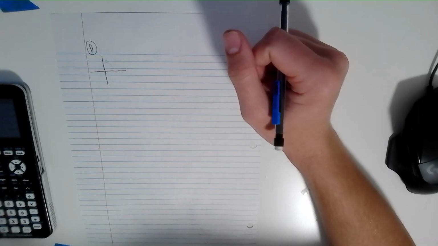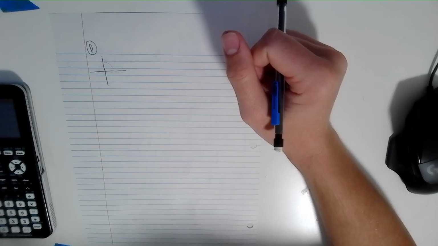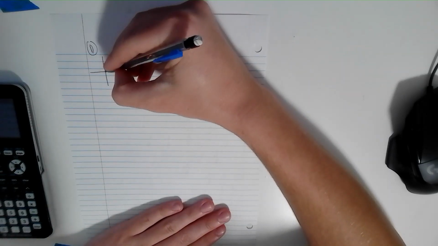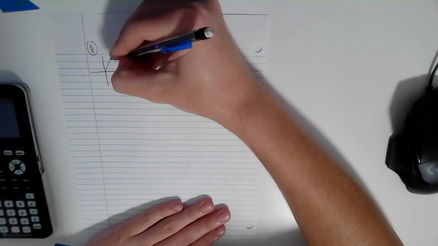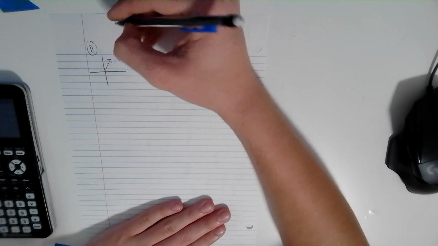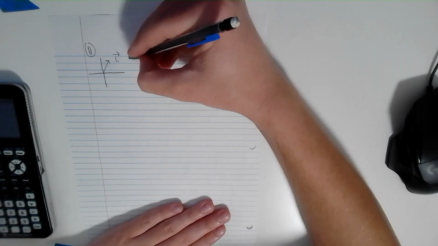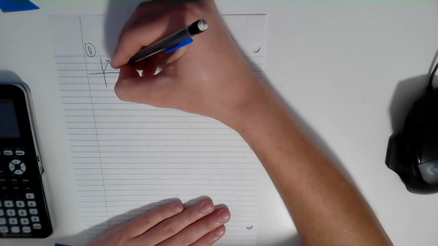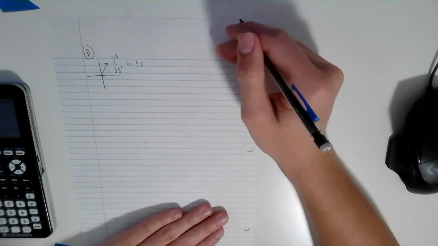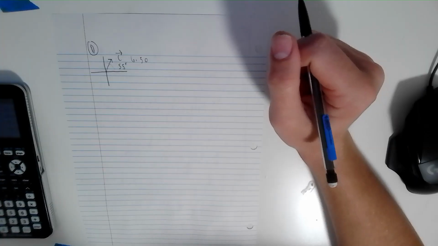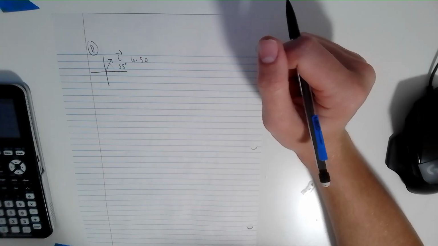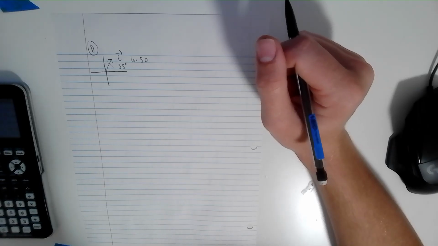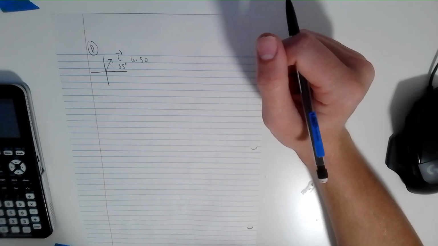So vector C has a magnitude of 6.50 and an angle of 55. So it's going to be about like there, I think. That's kind of the guesstimation. That's going to be vector C, magnitude 6.50, and the angle is 55 degrees. Okay, and then it says vector D has components dx equals positive 4.80 and dy equals negative 8.40.